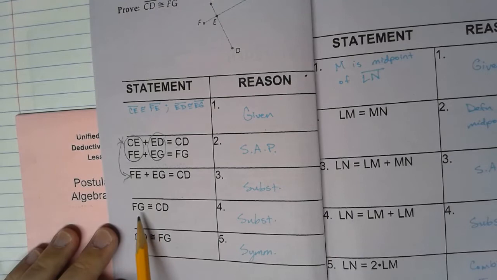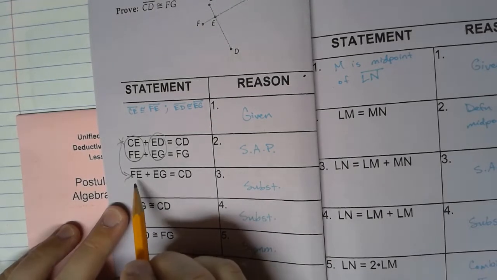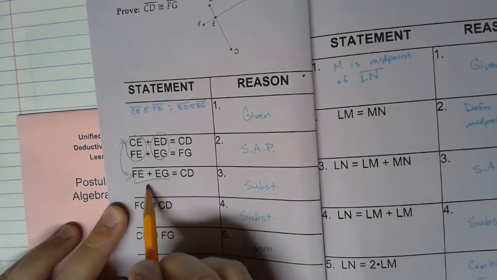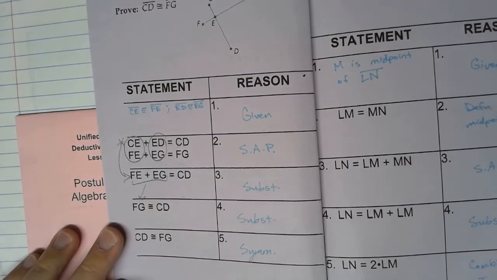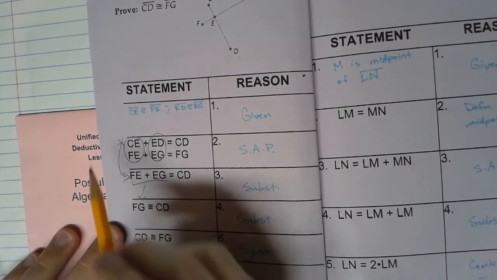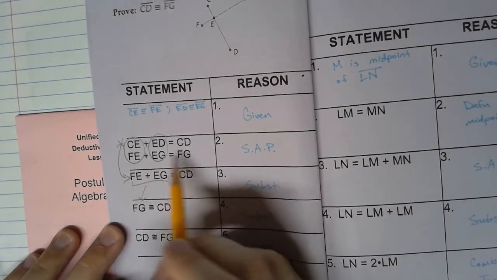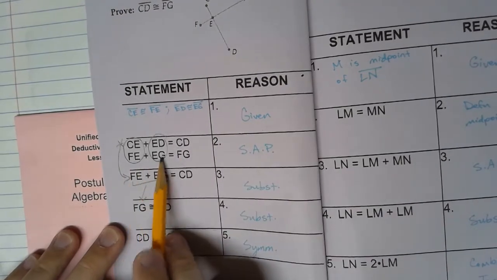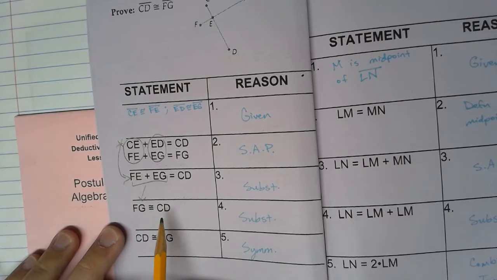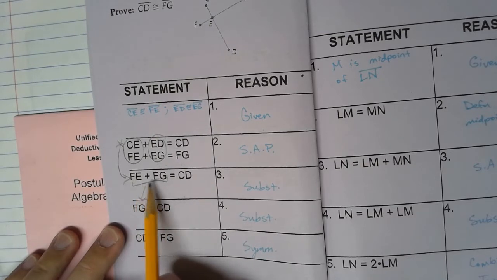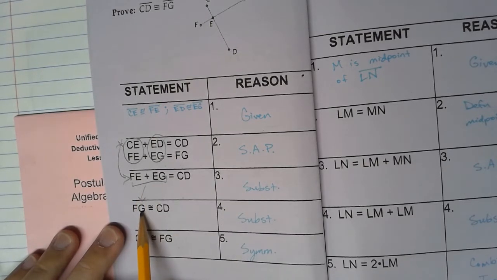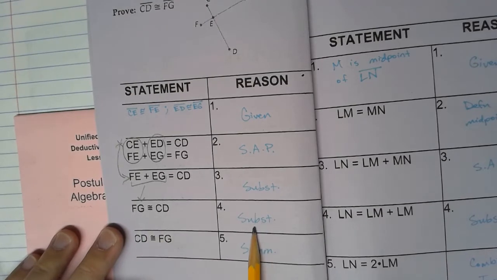Okay, next we have FG is congruent to CD. Okay, so they had this and turned it into this. How did they do it? Well, they took the second part of statement 2, FE plus EG is equal to FG. And so anywhere that we see FE plus EG, we can substitute it with FG. So again, they just use substitution property here as well.